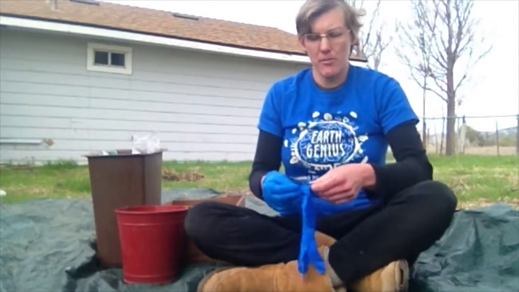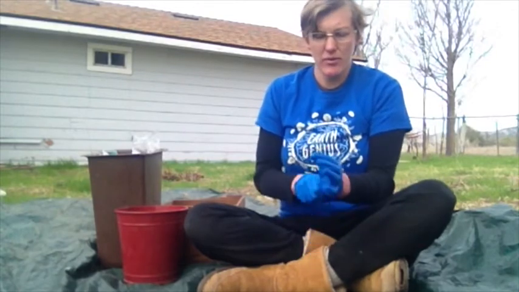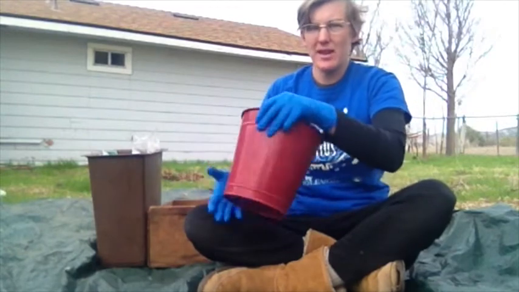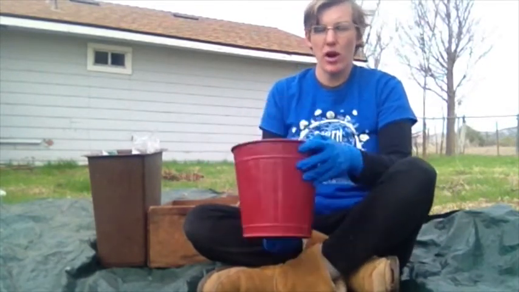So underneath my sink I have 3 different bins that we regularly sort our waste into. One is this red bin, and this is where we put kitchen scraps to go into our compost pile.